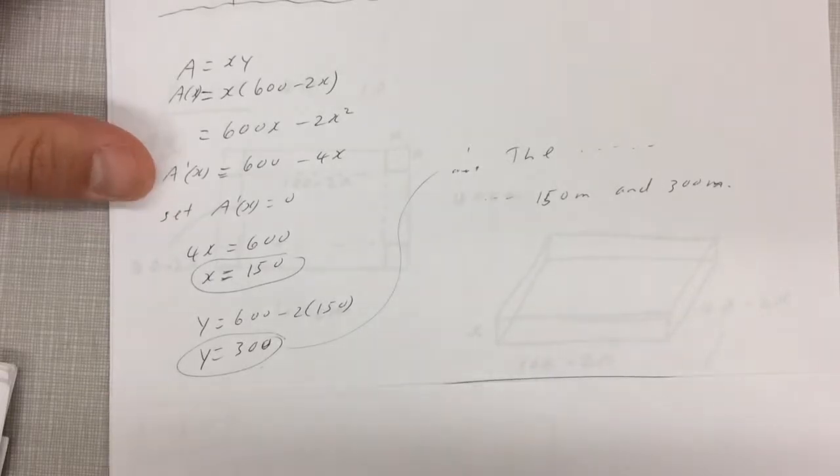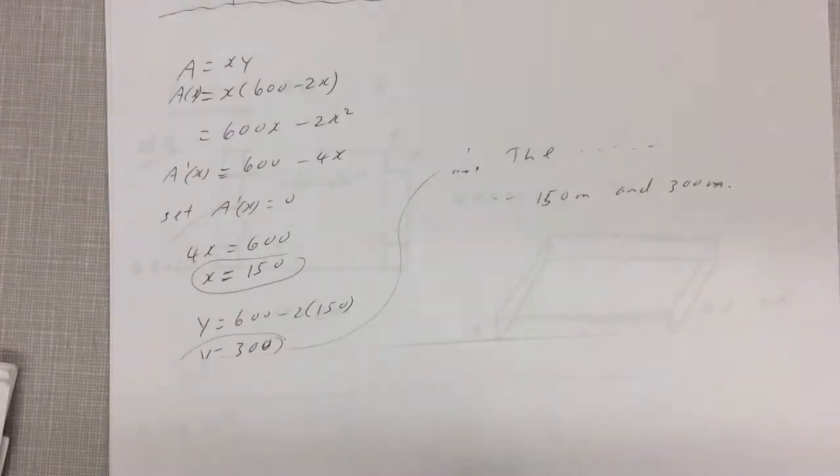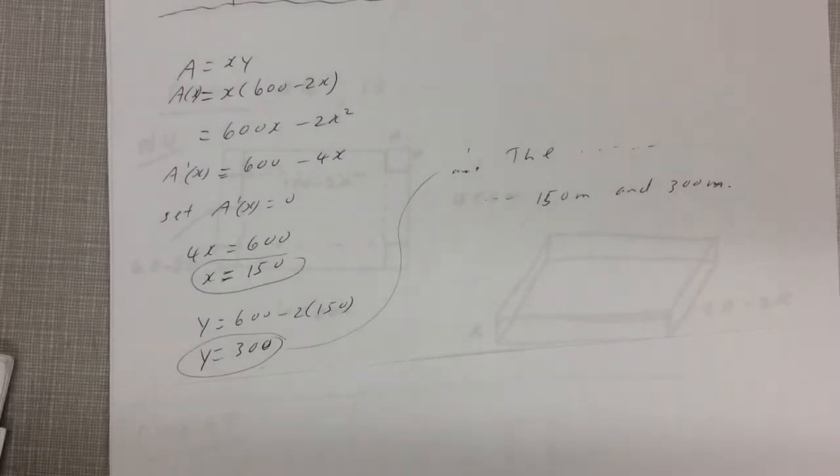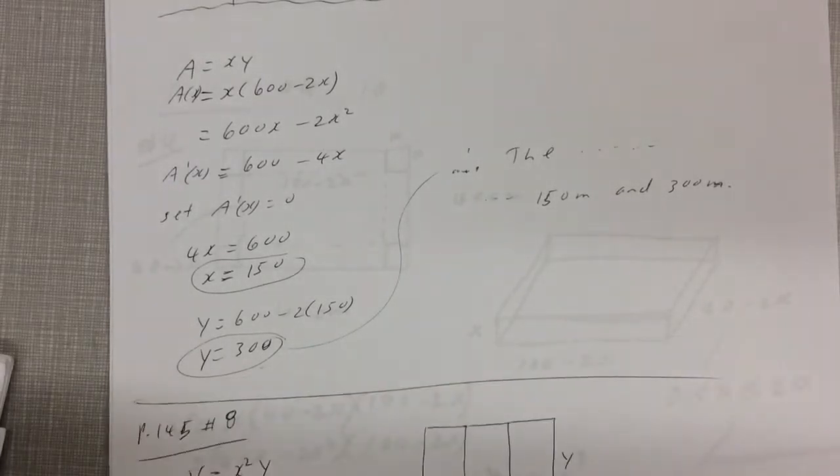The next one we're going to look at is page 145, number 8. Okay, so page 145, number 8.